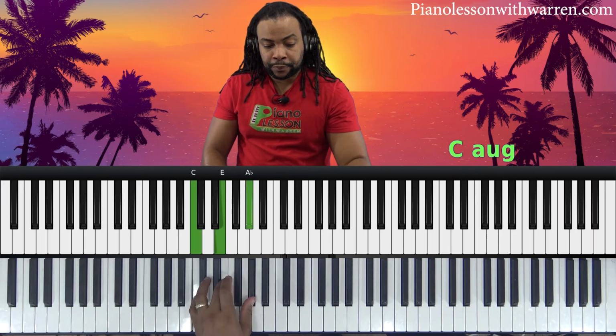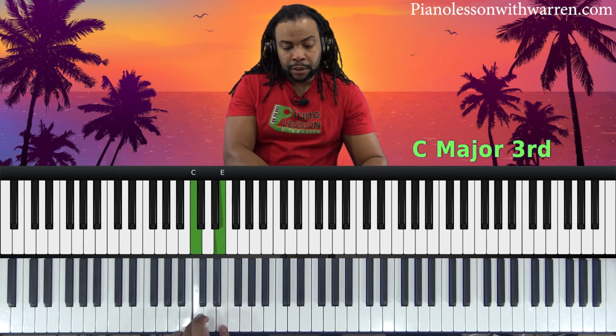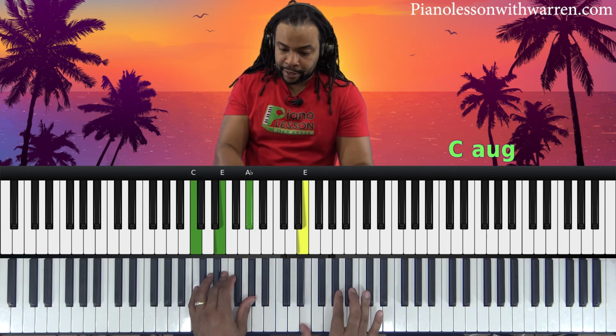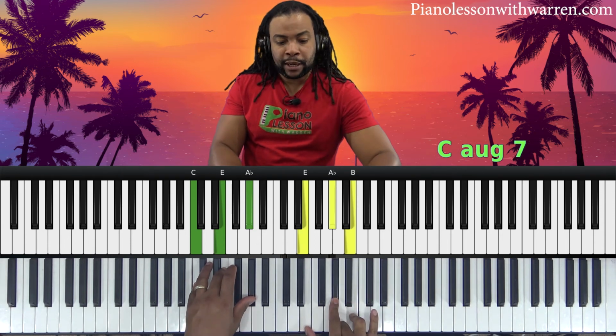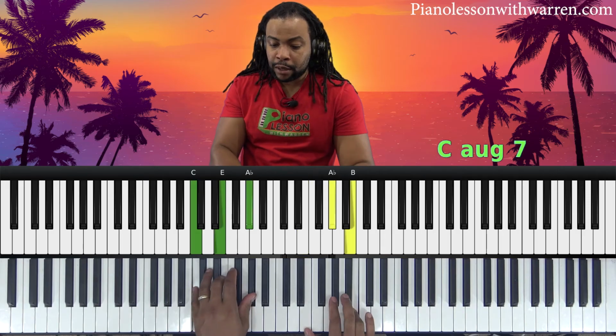Now, if we take an augmented triad in this left hand, and we're going to go up a major third, and we're going to play a major triad in that hand, and we get that infamous augmented major seventh chord.